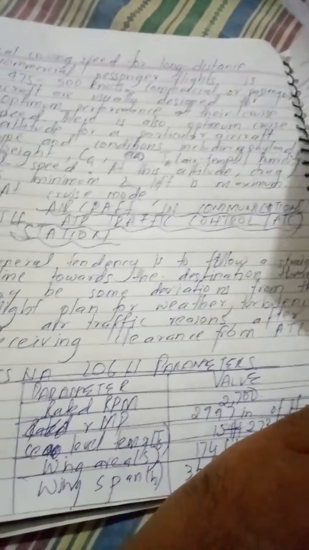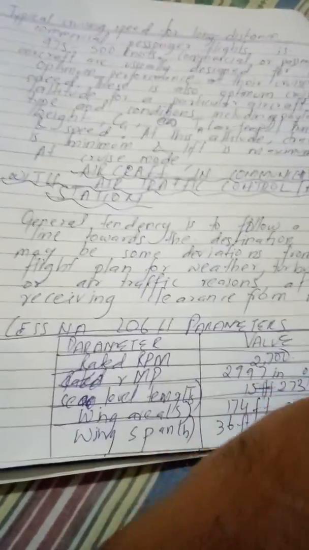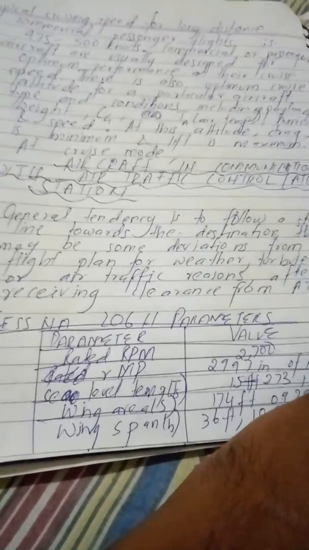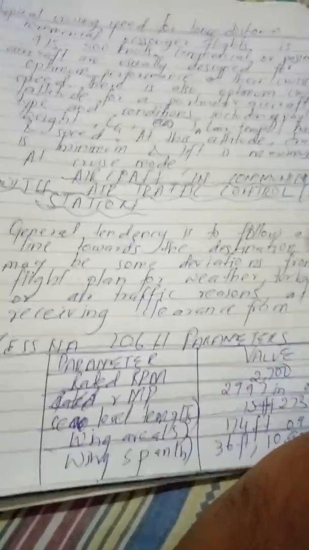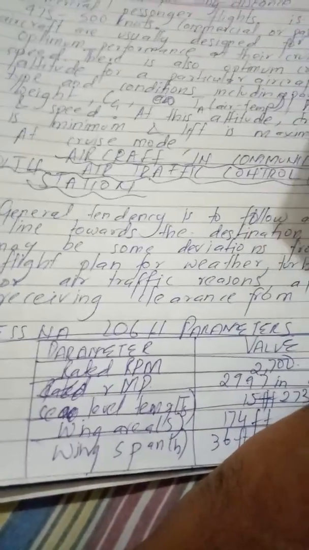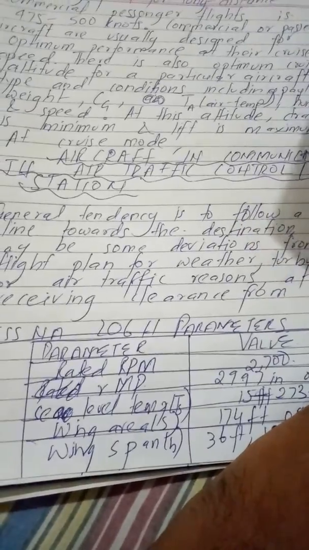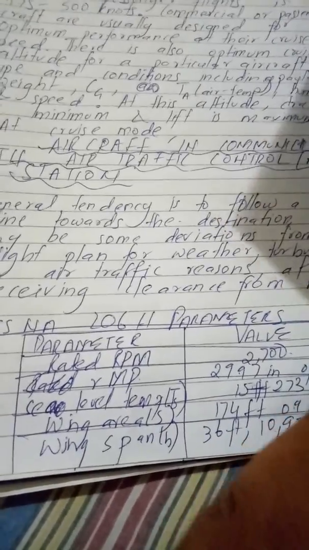There may be some deviations from the flight plan for weather, turbulence, or air traffic reasons, after receiving clearance from air traffic control. Okay, so the Cessna 206H parameters are in front of you, parameters with their values. Normally I discussed this in the last video as well. I'm going to take a practical example in terms of actual aircraft parameters.